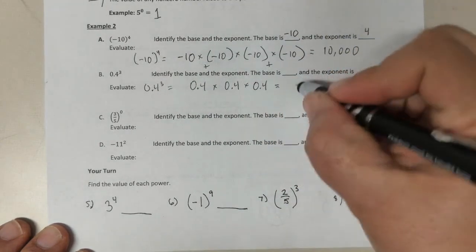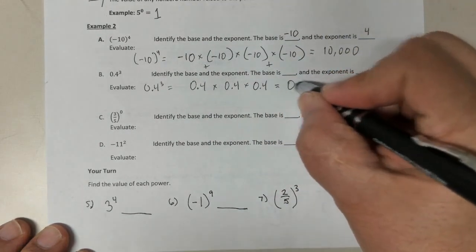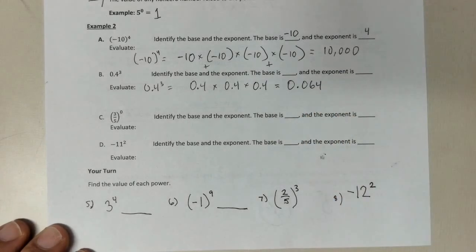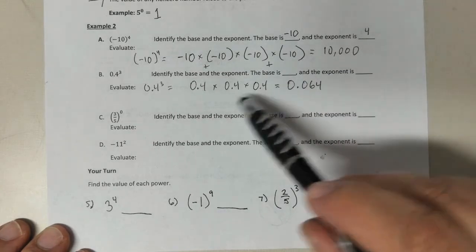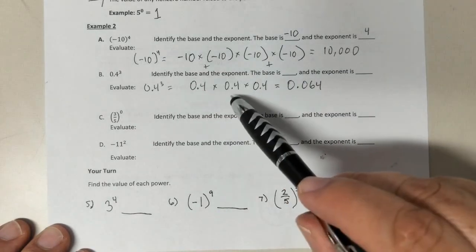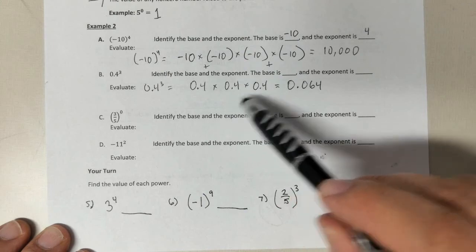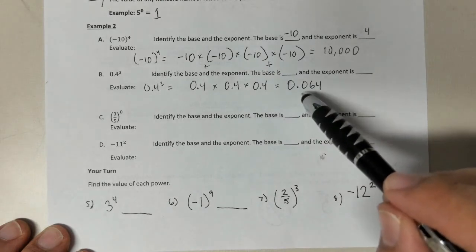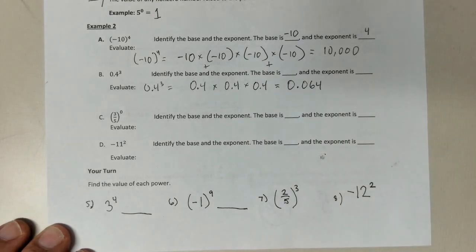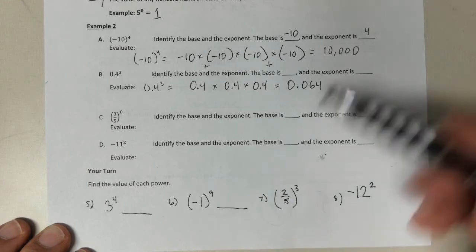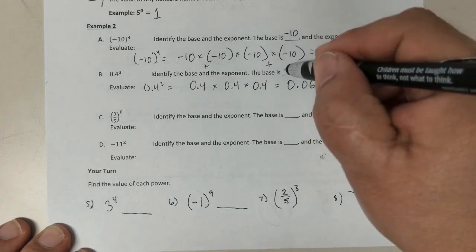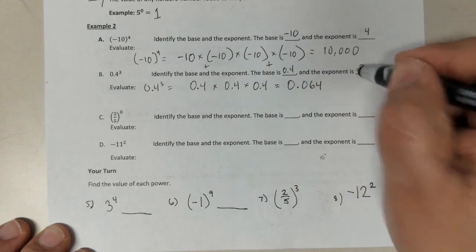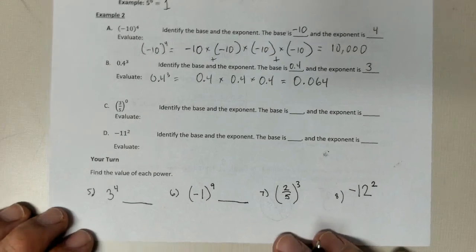That is going to equal... Okay, so don't forget, whenever you're multiplying decimals, you multiply like there's no decimal. So that's 4 times 4, which is 16, times 4, which is 64. But you have 1, 2, 3 decimal spaces that we have to move it. Okay, so the next one we have, oh, I forgot to identify the base. The base was, and the exponent was, all right, so C.